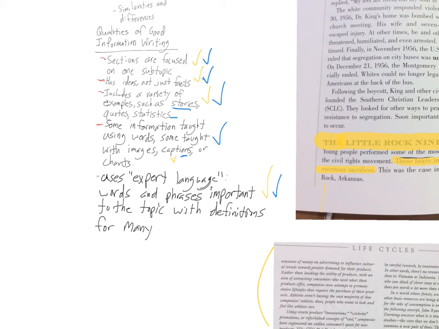You want it to say that sections are focused on one subtopic, has ideas, not just facts, includes a variety of examples, such as stories, quotes, and statistics. Maybe not all 3, but just 2 of them. Uses information taught using words, and then maybe you have some captions, or some images, or some charts. Uses expert language, words and phrases important to the topic. So think about your topic and specific words and phrases relevant to that and use those.